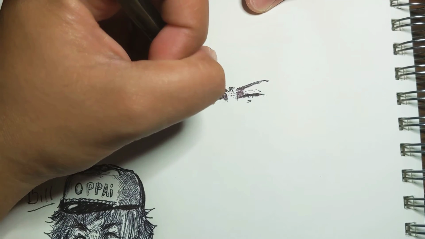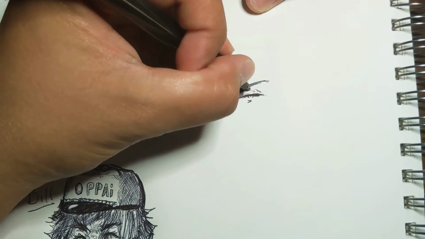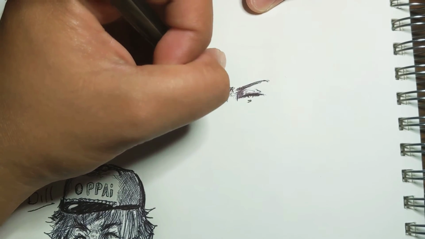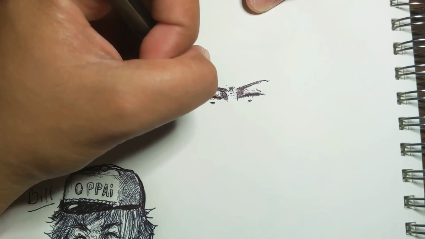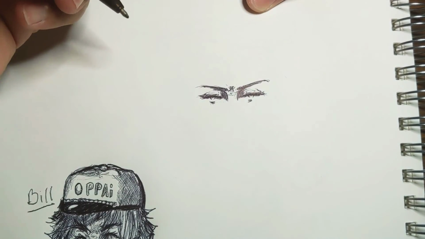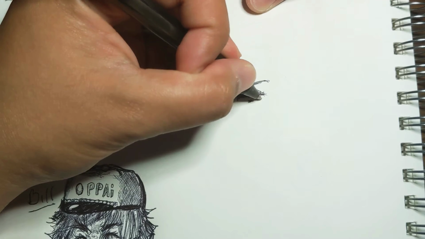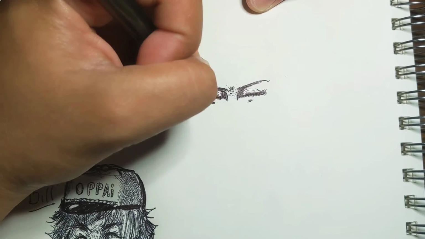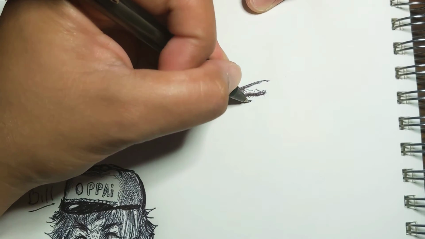Give it the look of an eyelid, or just the wrinkles that people naturally have above their eyes, where their eyelids are. And maybe we'll add a little impressions of lashes, just like that, there. And then maybe just a couple right down here.